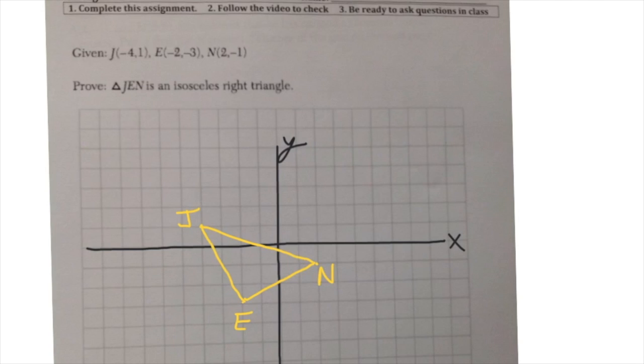Welcome to lucky number 13, and it is our lucky number because this is a very valuable lesson that I'm about to show you on how to figure out the slope and how to figure out the length of sides that are drawn on a coordinate axis.